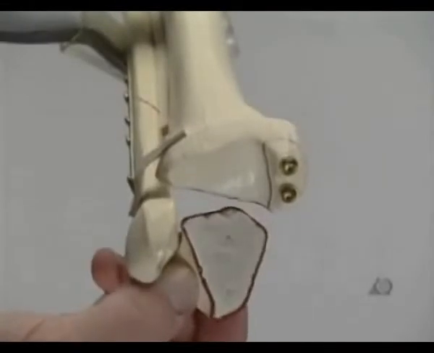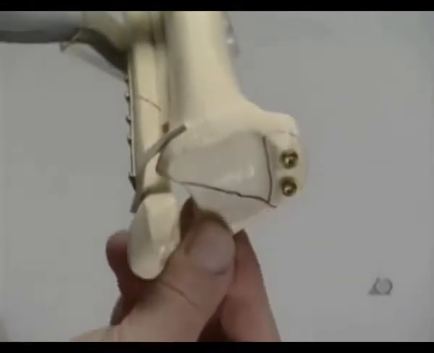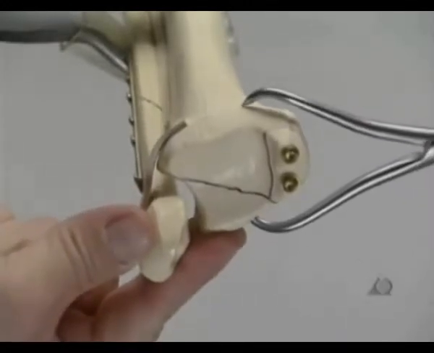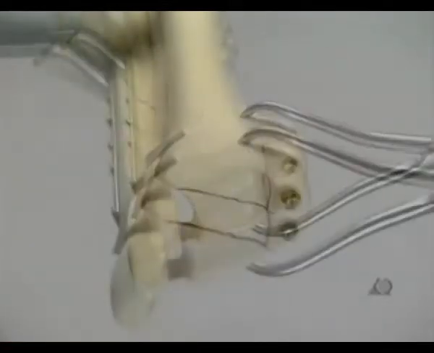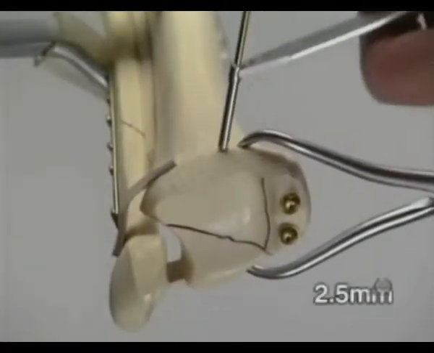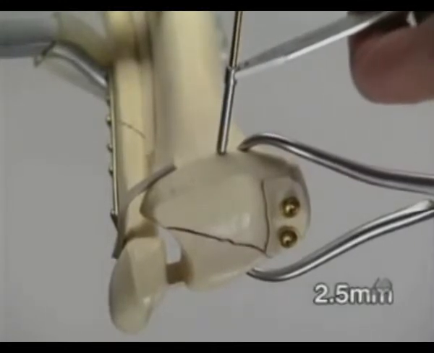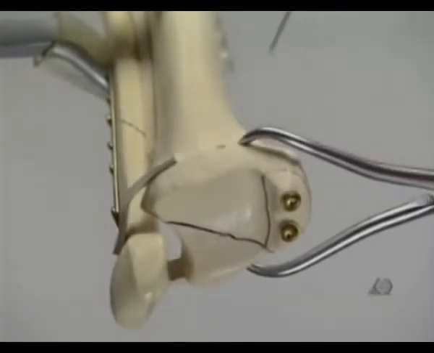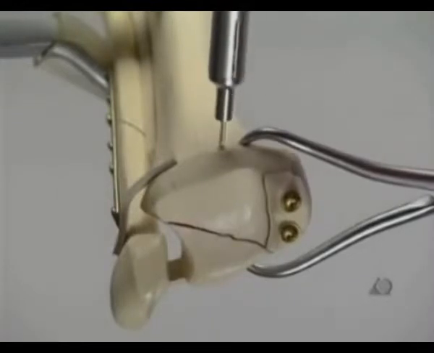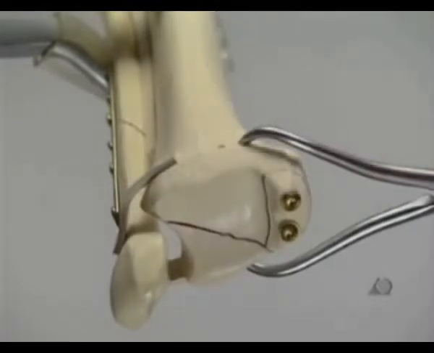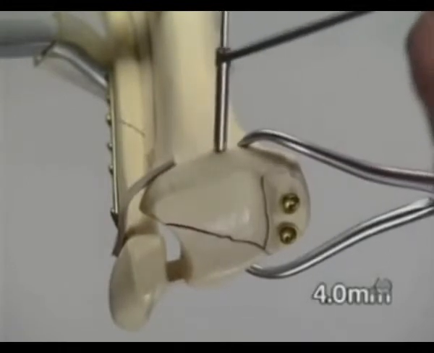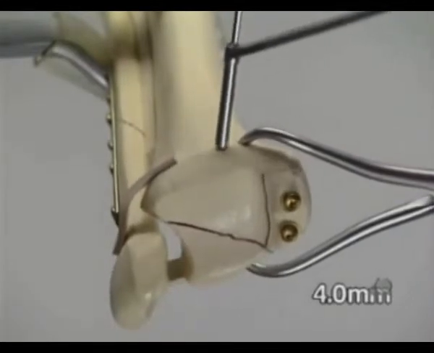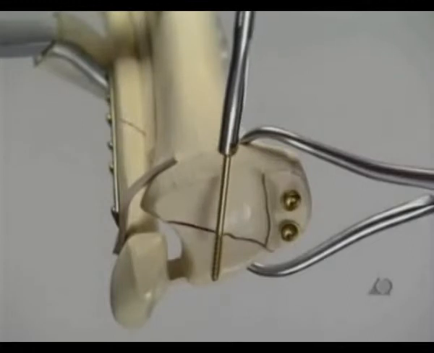The Volkmann's triangle is reduced and is preliminarily fixed with the large, pointed reduction forceps. An oblique 2.5 millimeter anterior-posterior hole is drilled from the ventral direction for the 4 millimeter cancellous lag screw. The length is measured. The 4 millimeter cancellous tap with the appropriate sleeve is used to cut the thread. It is important that the thread of the 4 millimeter cancellous screw takes hold only in the Volkmann's triangle.